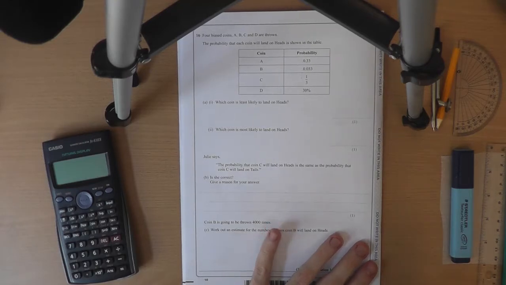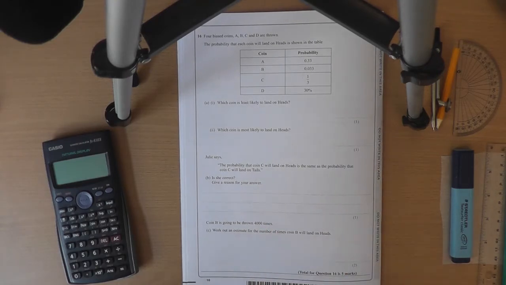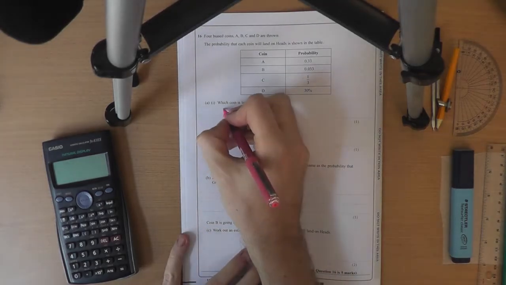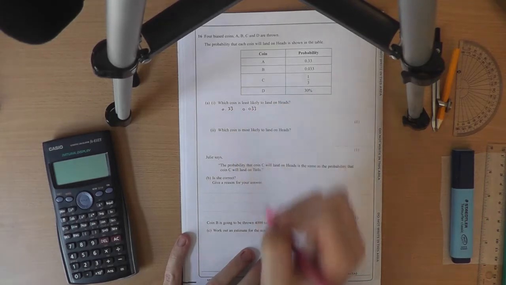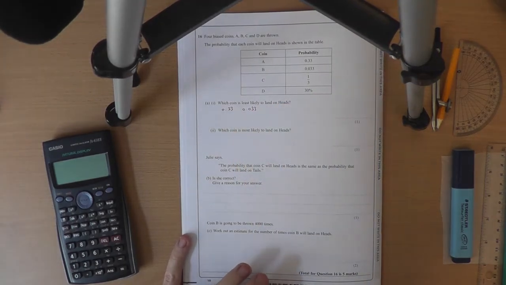Well, to be able to compare them, it would probably be helpful to have them all in the same form. So why don't we switch them all to decimals, since 2 of them are decimals already? And we have a calculator to help us. So we've got 0.33, we've got 0.033, we've got a third. We need to turn a third into a decimal.